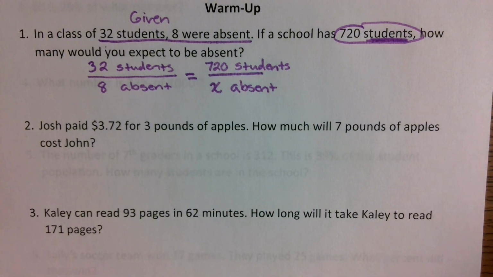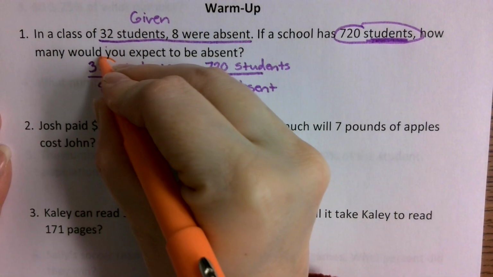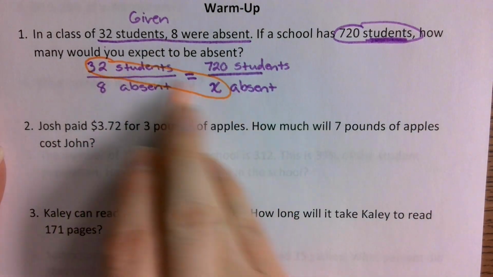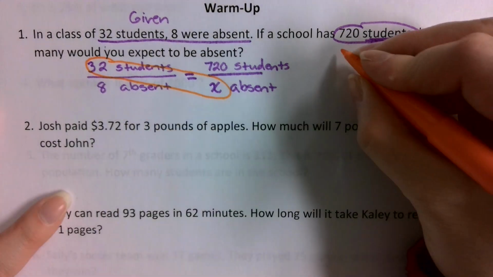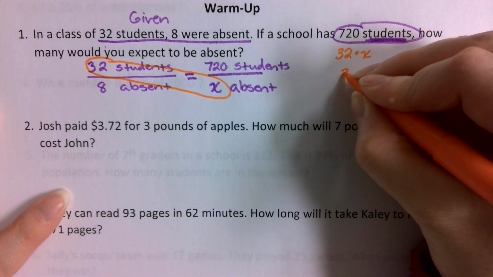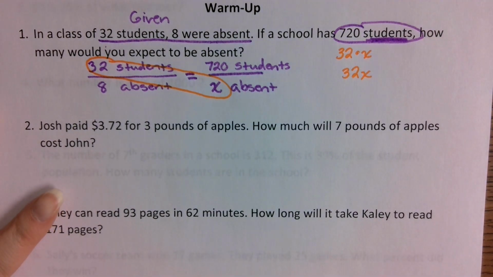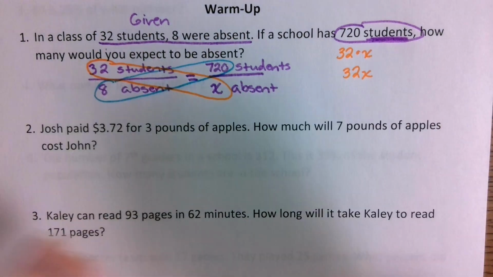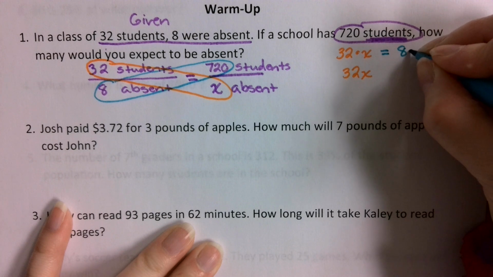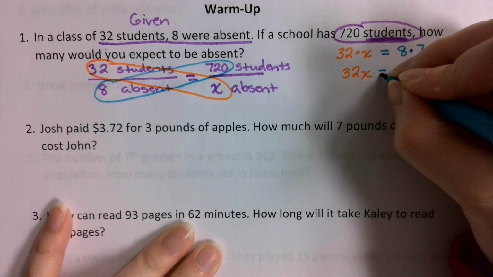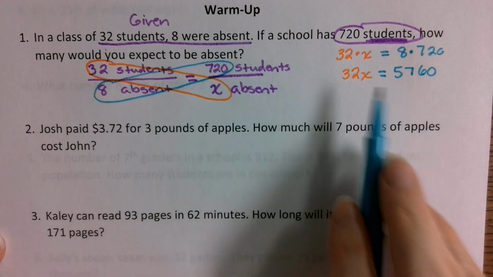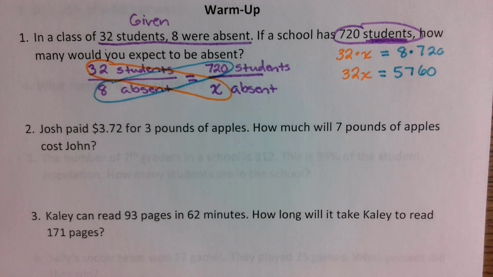Now from here, we just do our cross product. Remember, we multiply the diagonals, starting with the variable. Okay, so the variable is diagonal to the 32 students. So we're going to do 32 times x. 32 times x comes out to 32x. Then we're going to multiply the other diagonal, the 8 times 720. 8 times 720 is going to come out to 5,760. So we now have the equation 32x is equal to 5,760.